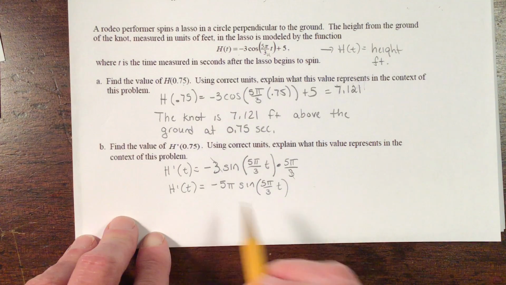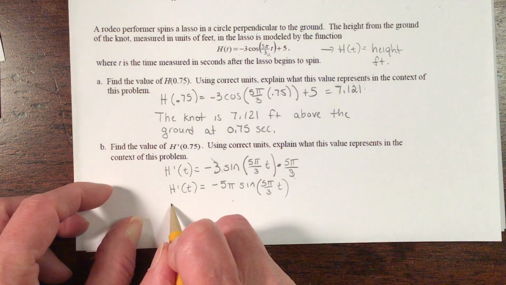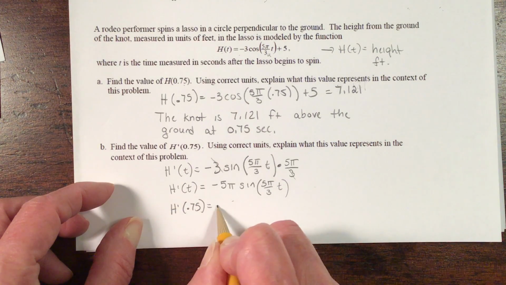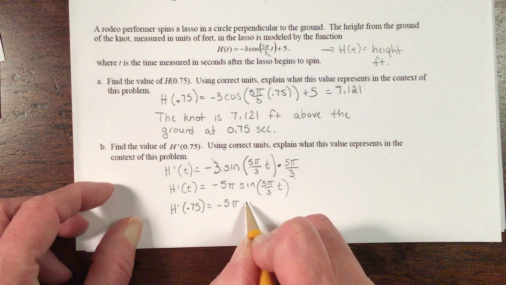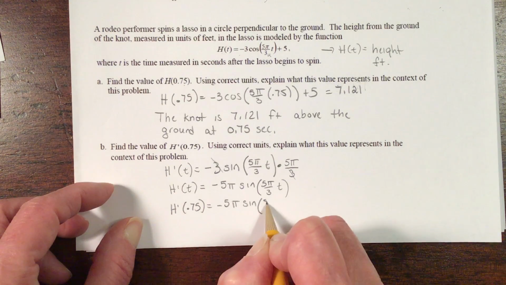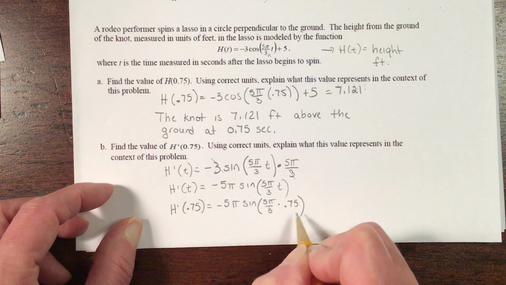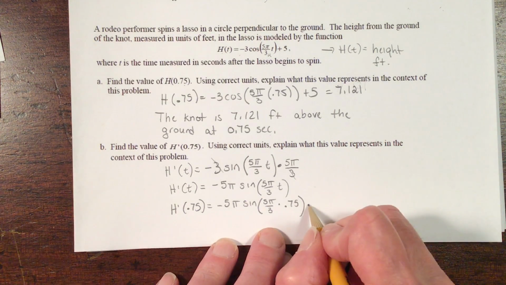And what we're going to do with this is plug in 0.75, and we're going to get that value.